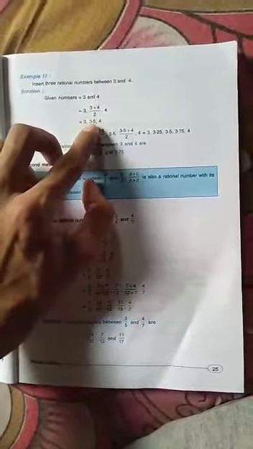Okay. Now similarly, we will try to find three rational numbers between 3 and 4. We know that the rational number between 3 and 4 is (3 + 4)/2, that means 3.5. Now the rational number between 3 and 3.5 is also a rational number between 3 and 4, and the rational number between 3.5 and 4 is also a rational number between 3 and 4, right?